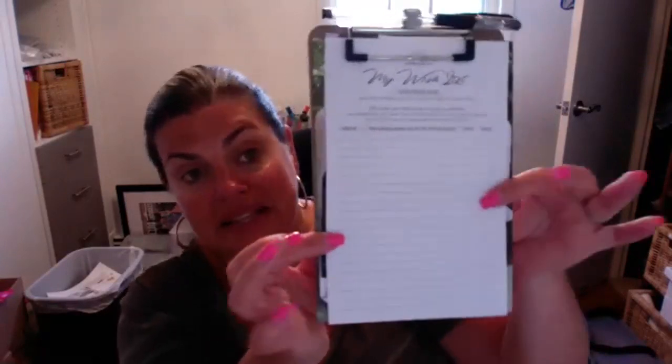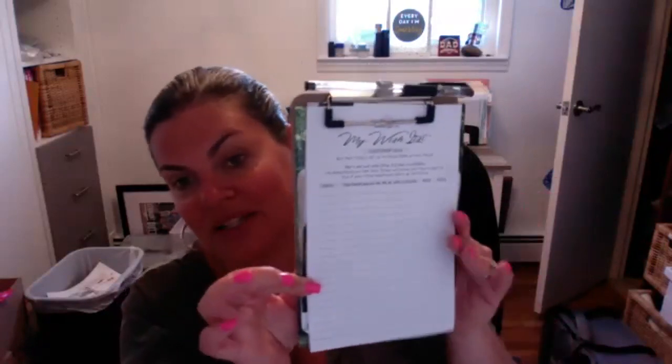So this is a teeny tiny clipboard that's only the size of a wish list. I know that when I'm holding something up to a camera, scale is hard to tell. So this is a teeny tiny clipboard that's the same size as a wish list. It's the same size as the host rewards brochure. And I got these for like $1 something each, originally at Walmart.